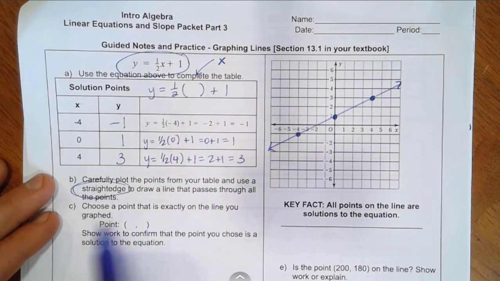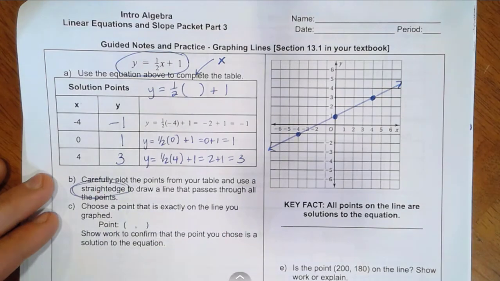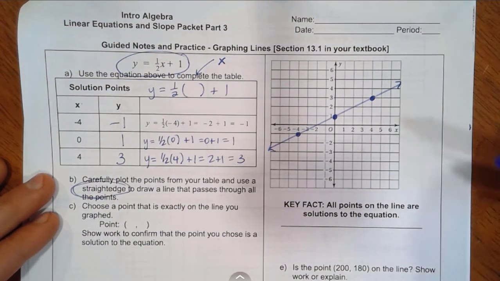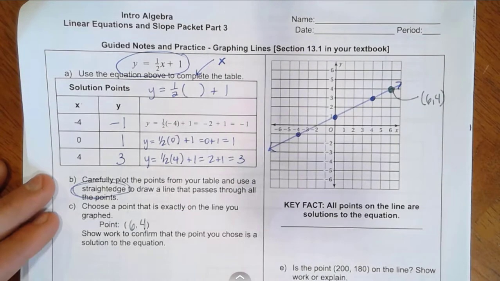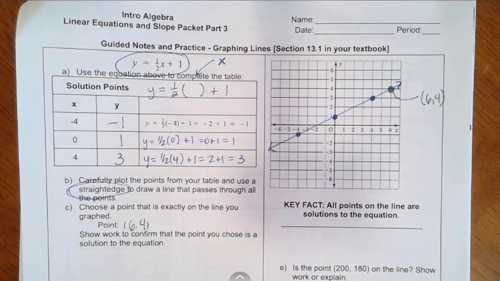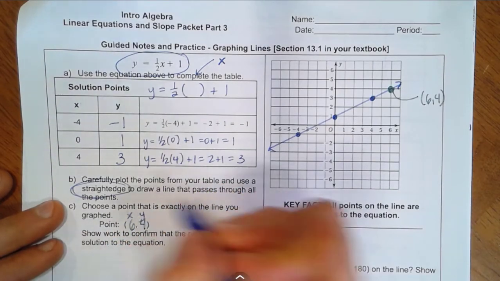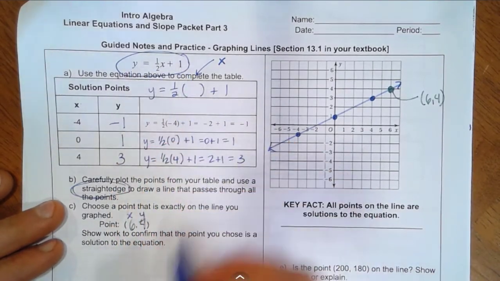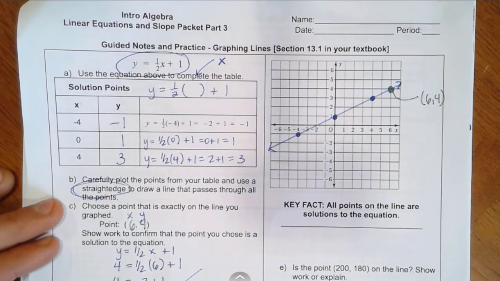Choose a point that is exactly on the line you graphed. Well, some of these points are already on there from the table, so I'll pick a new one. Say this point right here. That's the point 6, 4. Show work to confirm the point you chose is a solution to the equation. So this is my x value, this is my y value. I'm going to make sure it makes this equation true. Put the y for 4, and the x, I'm going to put 6. Now that's true. It's a solution to the equation.